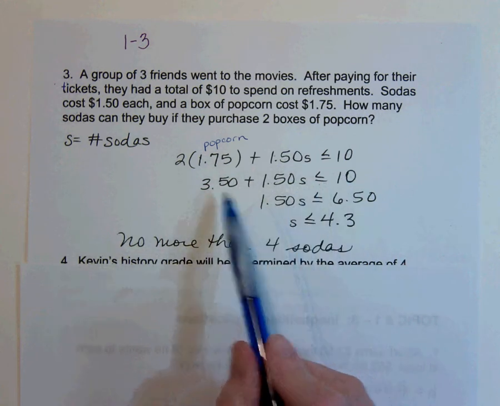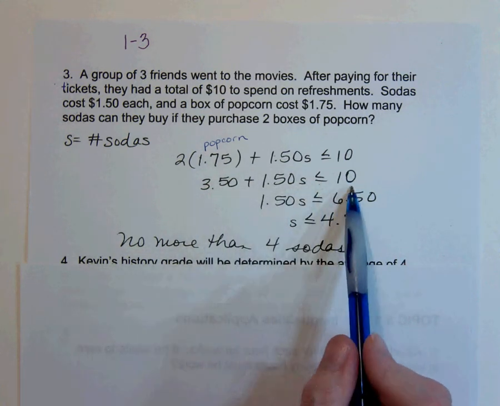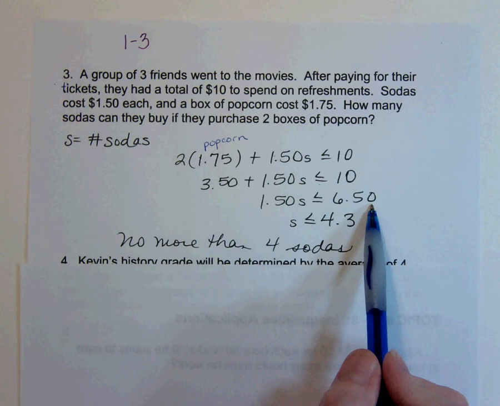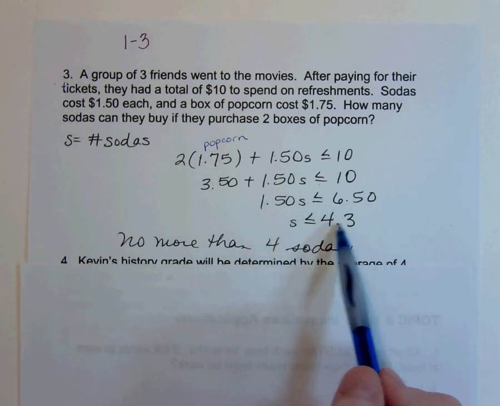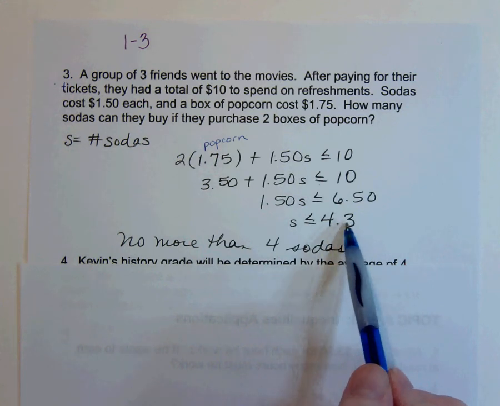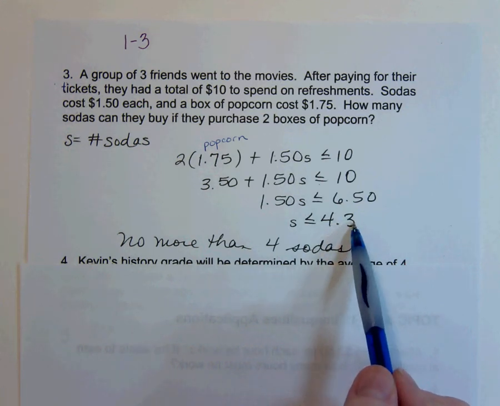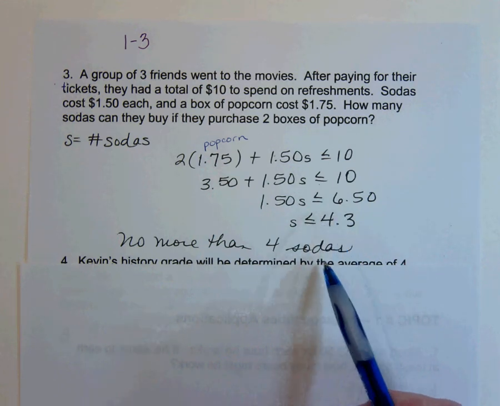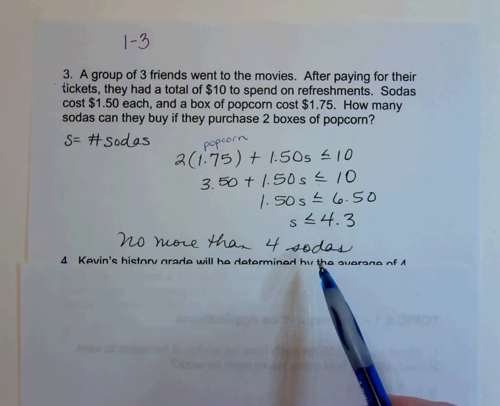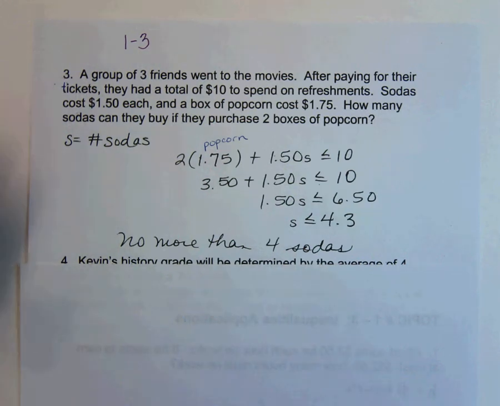So we're taking the 3.50, subtract it from the 10 to get 6.50 left, divide 6.50 by $1.50, which gives you this many sodas, but you have to understand, I can't buy, say, a third of a soda. You have to have a certain amount. So in this case, you have to round to the whole number so that no more than 4 sodas could be purchased. Okay, number 4.